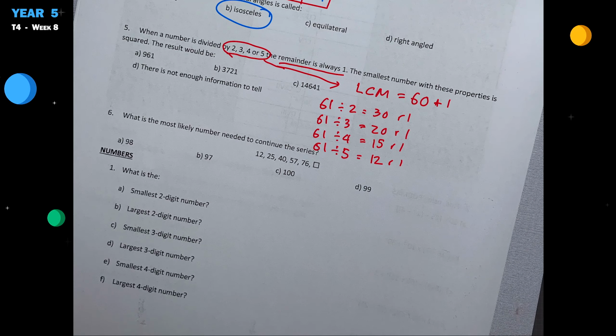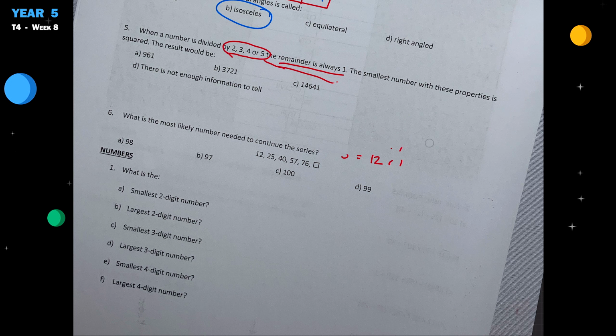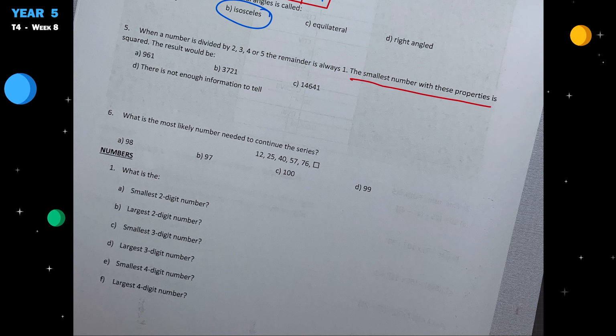So now we found the number is 61. That's what we want. So let's get rid of all this. That's just to show you how it works. So it says the smallest number with these properties, meaning we found the smallest number to be 61. Now this number is squared, so they want you to square this number. What would the result be? Well, what's 61 squared? Just do 61 times 61. You can work it out, get the answer.